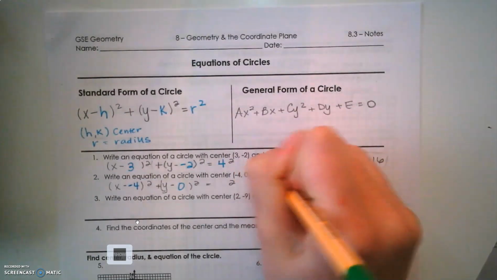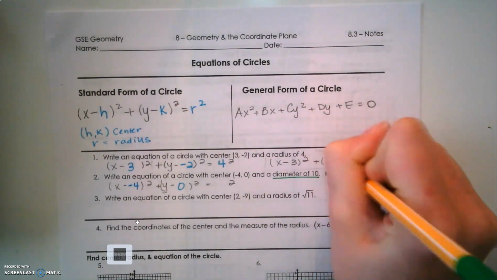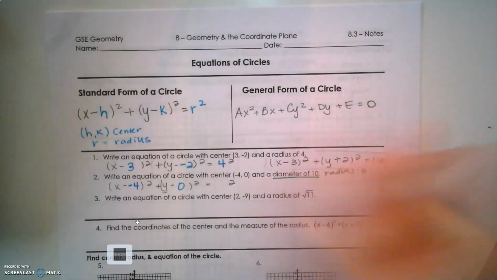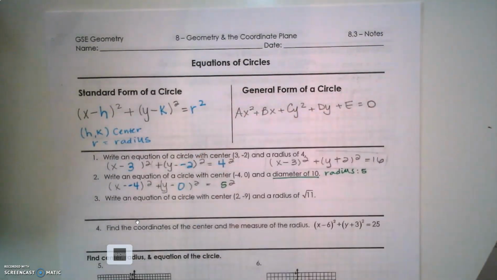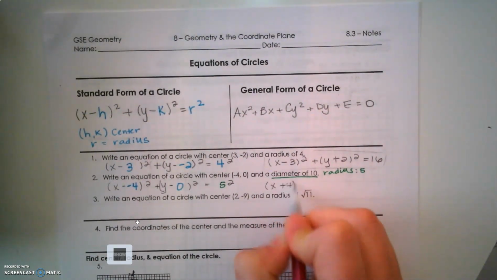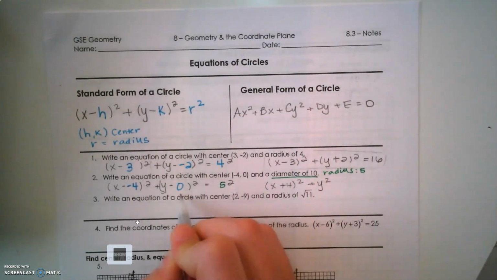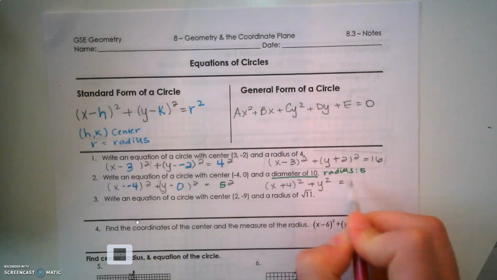We're going to need to find that radius first. Our radius is 5. So we'll put 5 squared. We'll clean this up. We're going to say x plus 4 squared plus y squared, because I don't need that 0, is equal to 25.